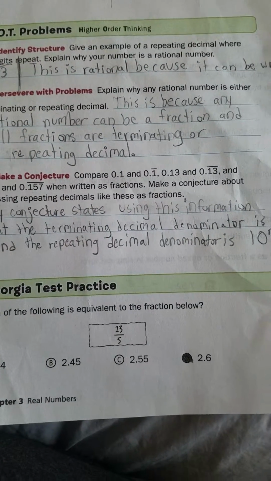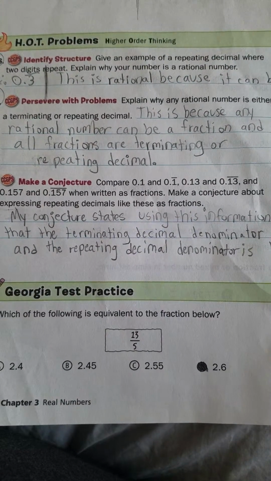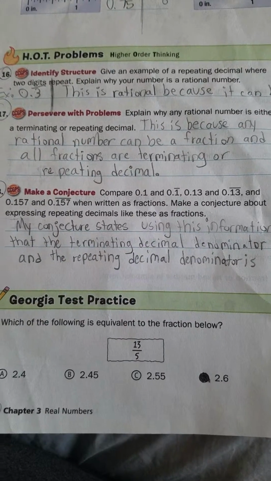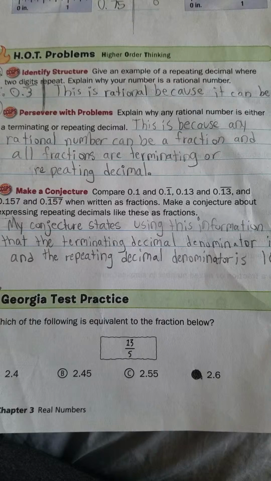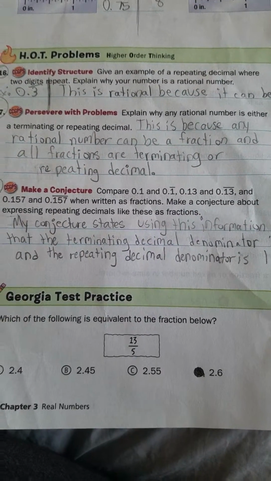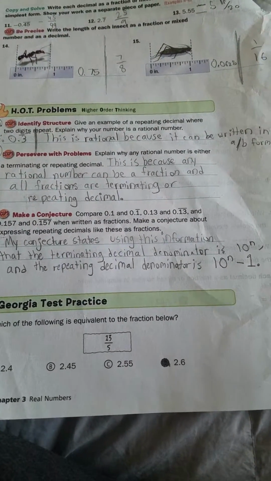Then the next question asks you why any rational number is either a terminating or repeating decimal. So in this, he's replied, this is because any rational number can be a fraction and all fractions are terminating or repeating decimals. The last question is probably just brilliant to transition to an exponent lesson.